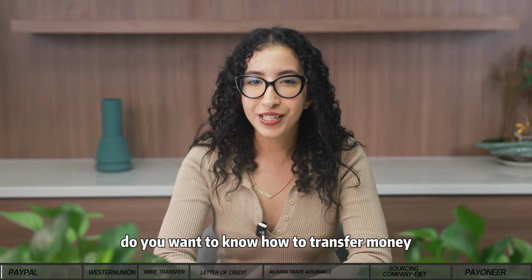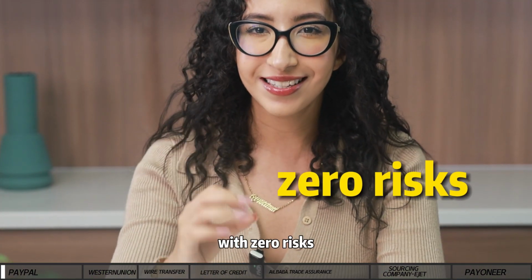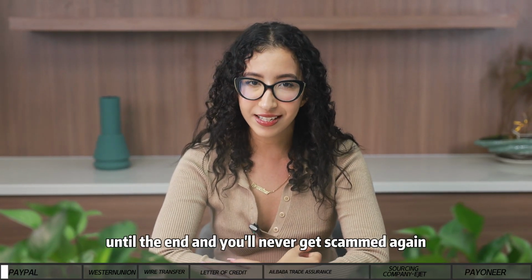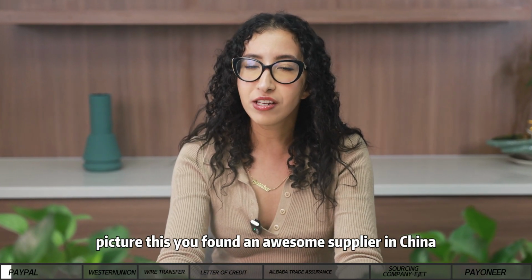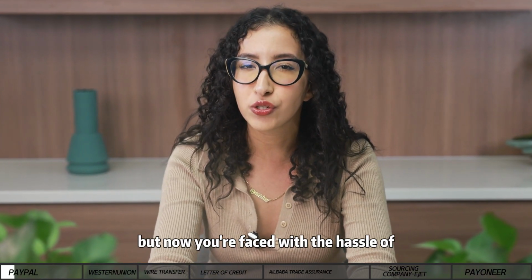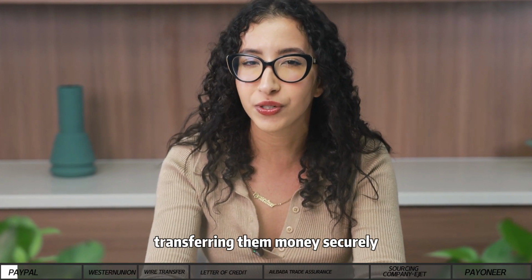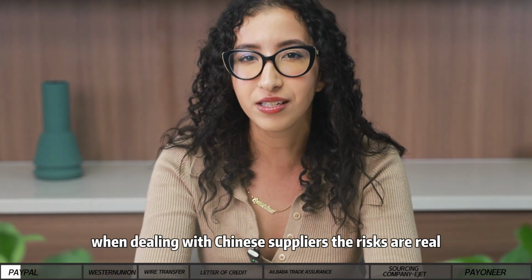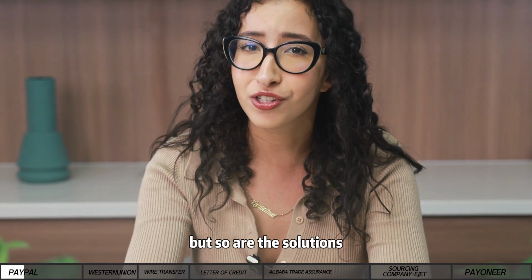Want to know how to transfer money to your Chinese suppliers with zero risks? Stick around until the end and you'll never get scammed again. Picture this. You found an awesome supplier in China, but now you're faced with the hassle of transferring them money securely and efficiently. When dealing with Chinese suppliers, the risks are real, but so are the solutions.